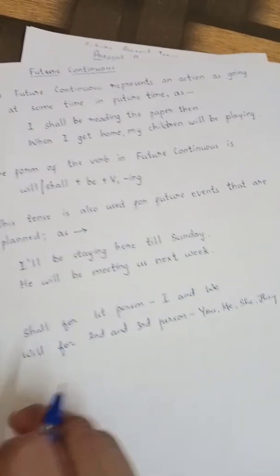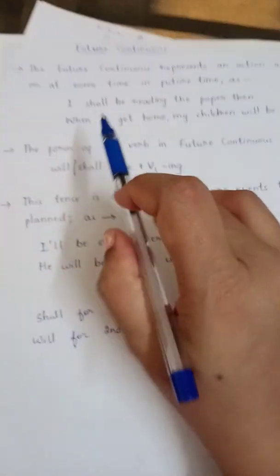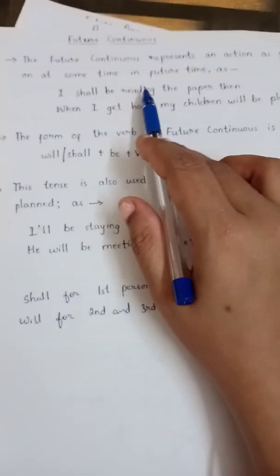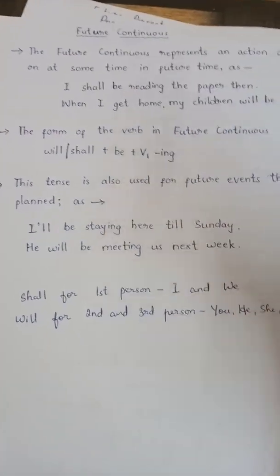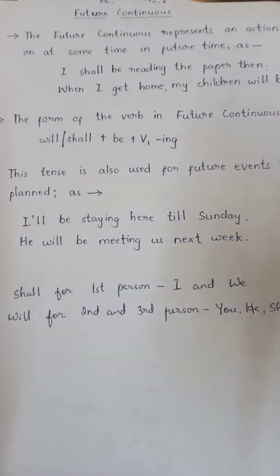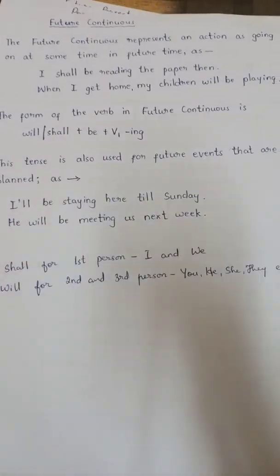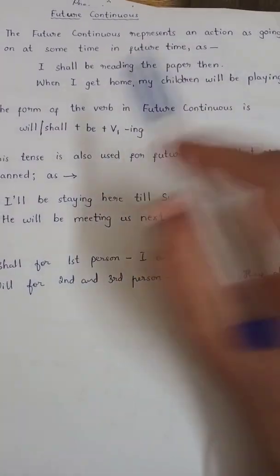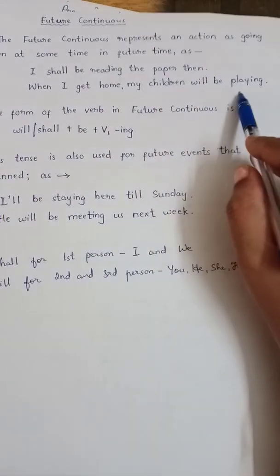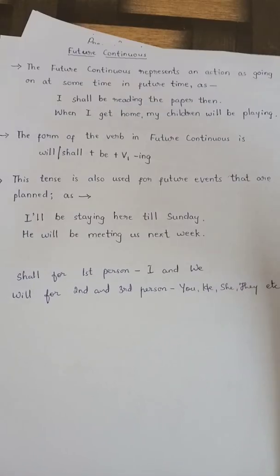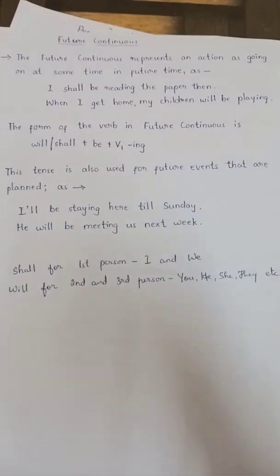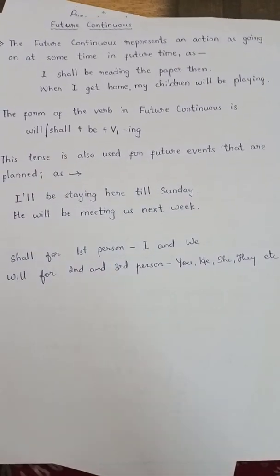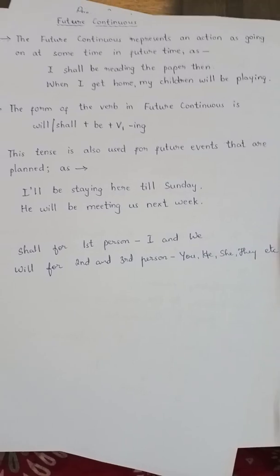Next one is future continuous. The future continuous represents an action as going on at some time in the future. So in the future, that action will be continuously going on. So that is future continuous. I shall be reading the paper then. When I get home, my children will be playing. So that is future continuous.